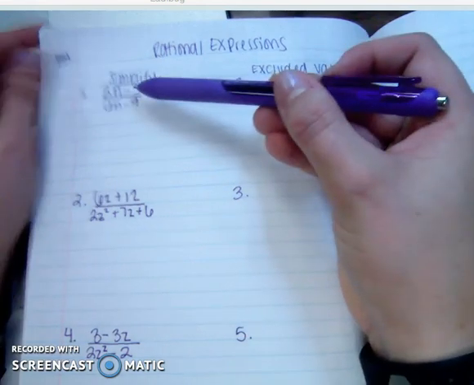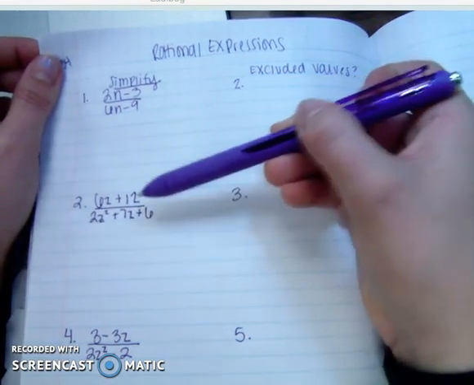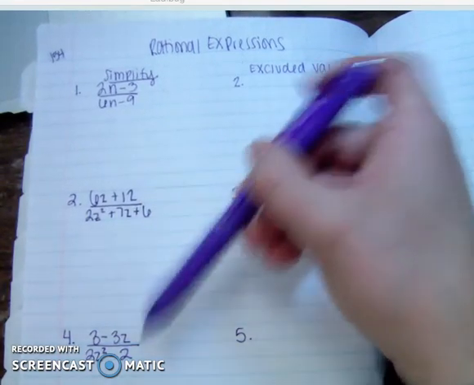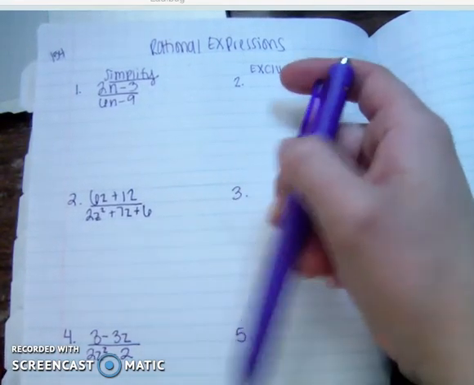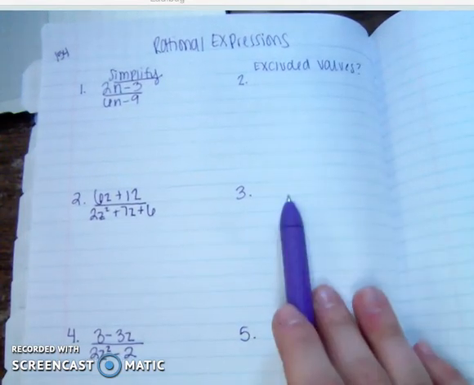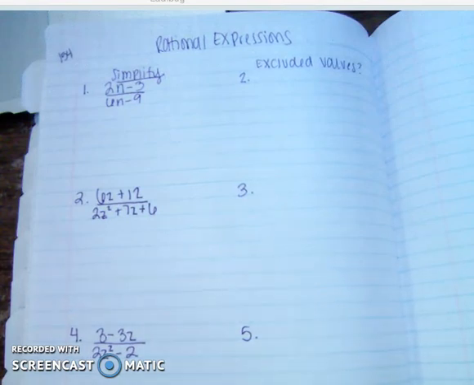This was simplifying rational expressions. This was containing a trinomial, and the last one was using opposite factors. Okay, so there's one of each type, and then I also want you to list the excluded values for each of them. You need to do all of that in order to receive full credit for your homework.